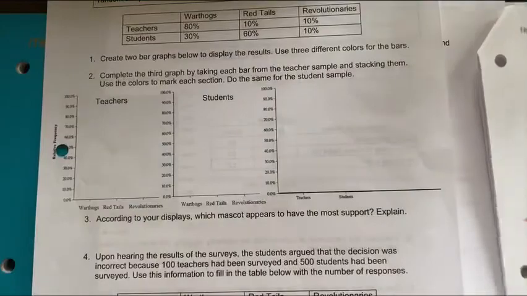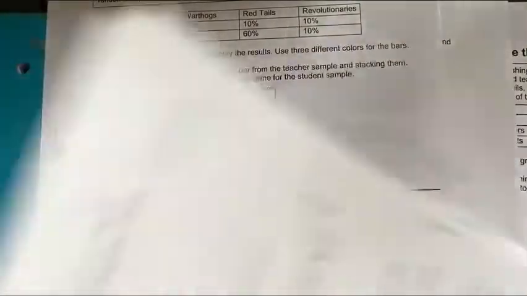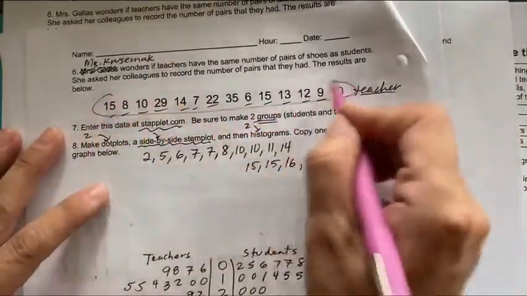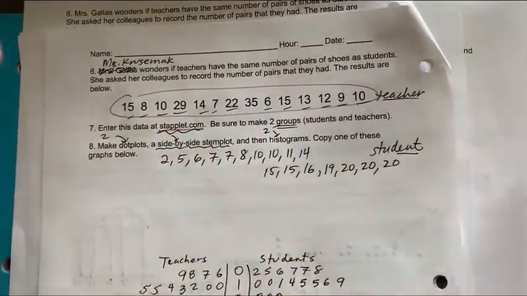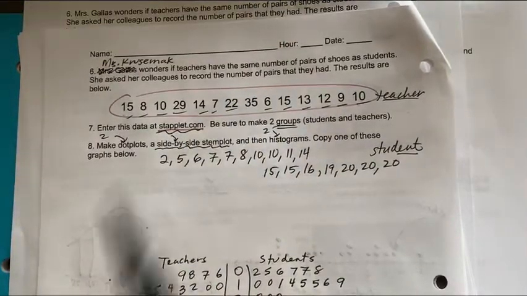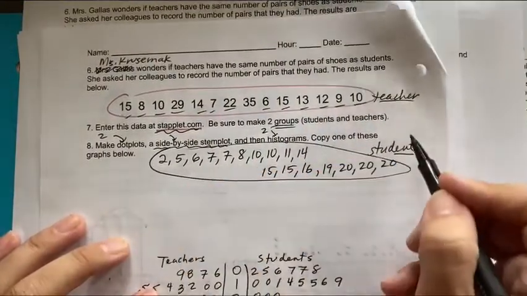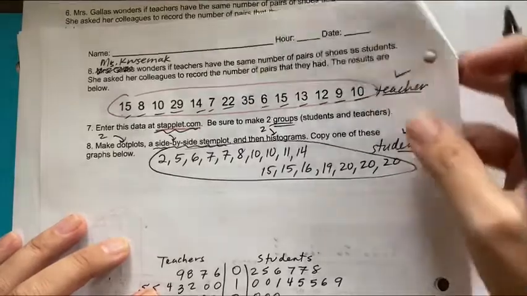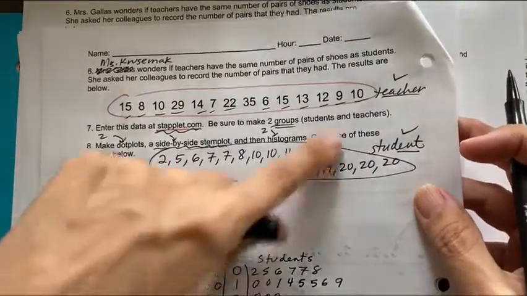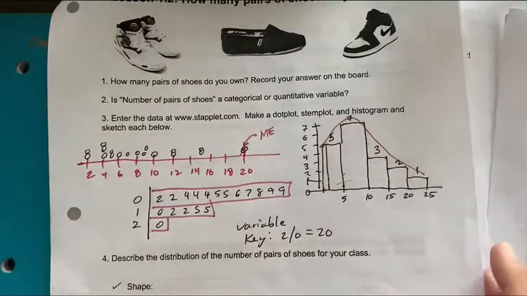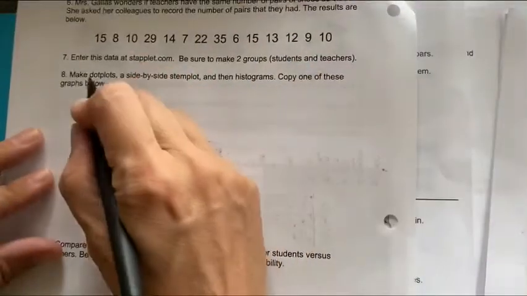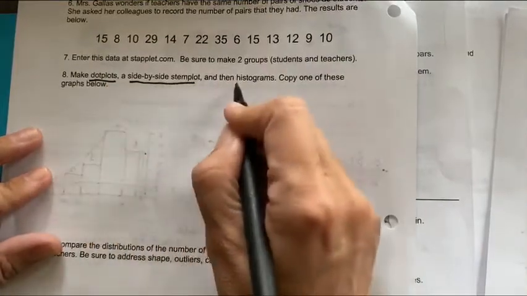Hopefully you did this. You're going to have to do this yourself, depending on how much time you got in class. So you're going to type in the teacher data to Statlet, and then you're going to type in the student data. Depending on which class you have, and it doesn't matter which one, if you missed class today, you can pick this data. And if you were here in period 7, you could choose this data here. Make sure you enter both, and you should be able to use the program to do a dot plot, a side-by-side, and a histogram.